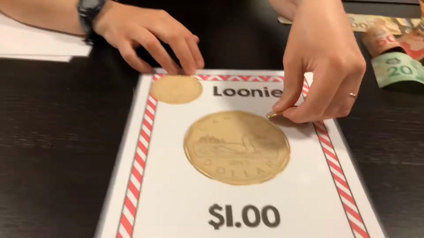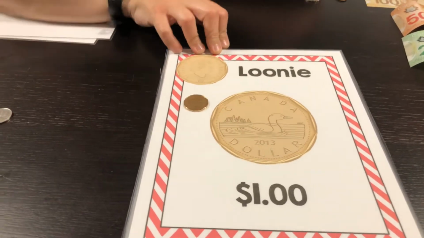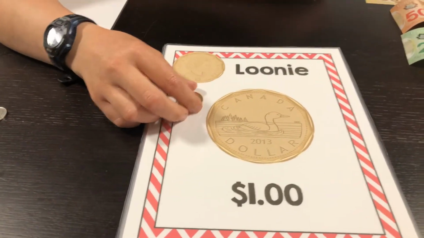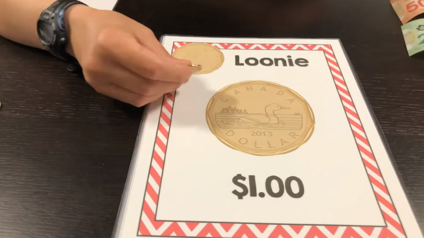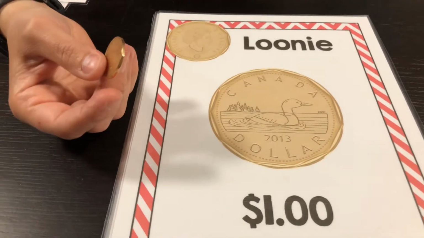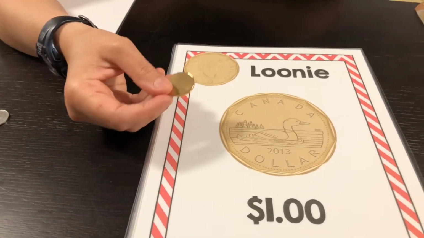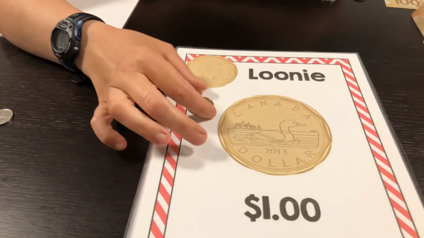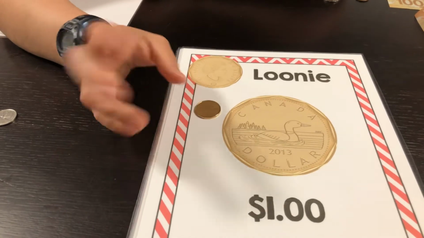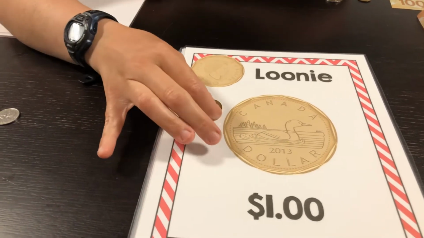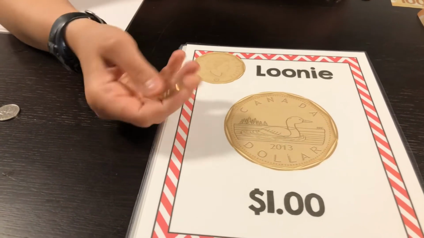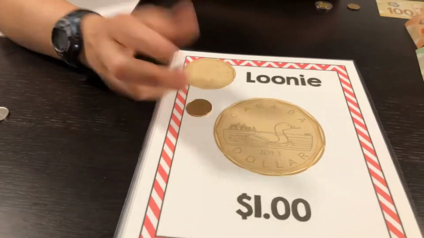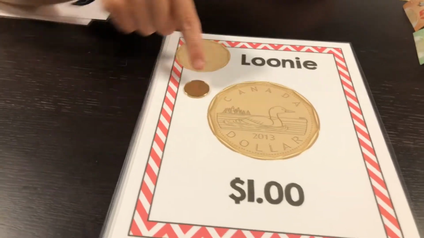So here is the loonie. The loonie is kind of cool because it got rid of one of our paper bills. We used to have a dollar bill, and then they thought, oh, you know what, it's not worth making it because they're ripping too easily, etc. And so they came up with a coin because it would last a lot longer than the paper money. And there's a loon on it.